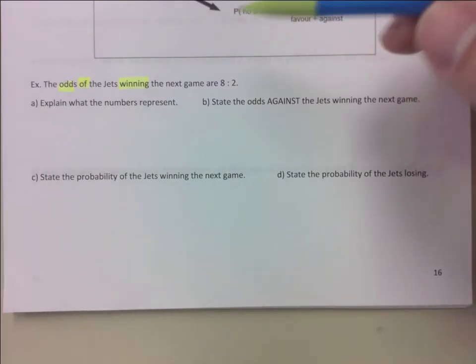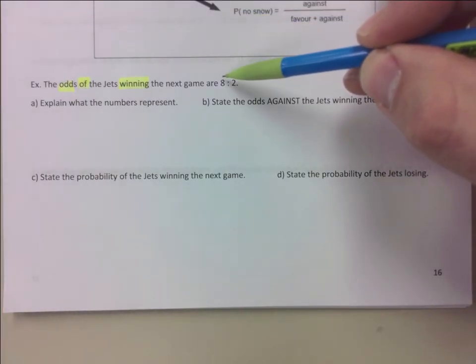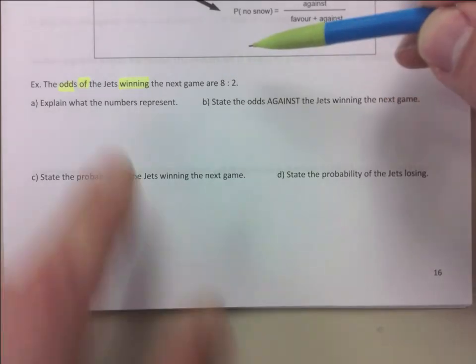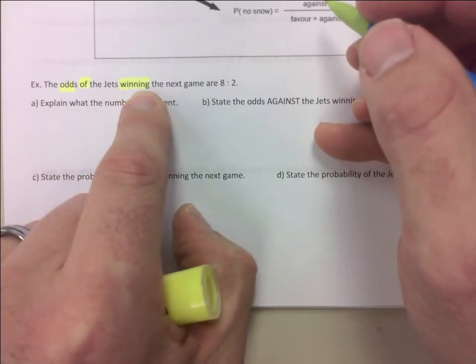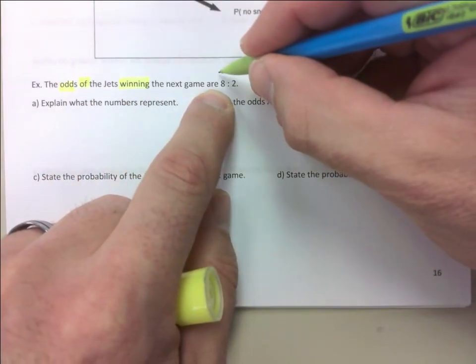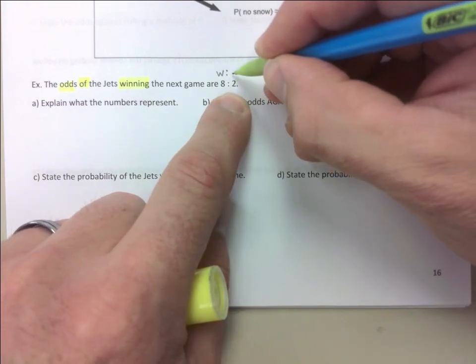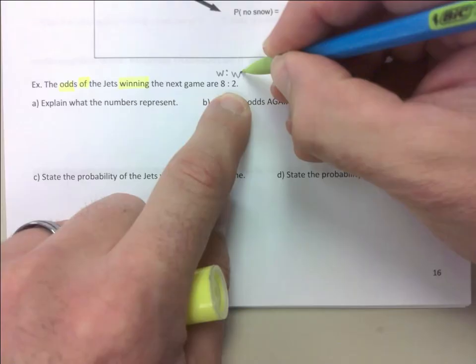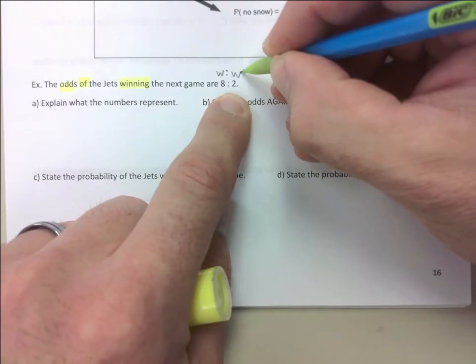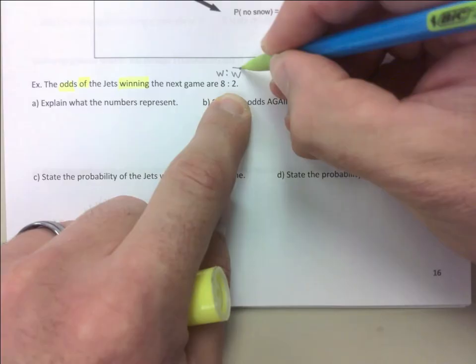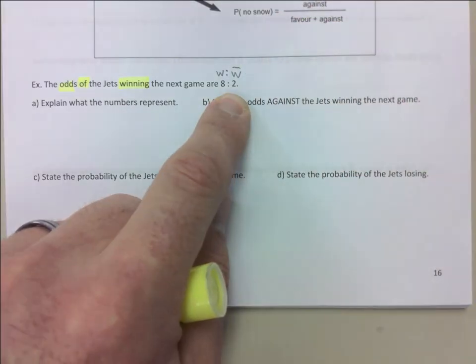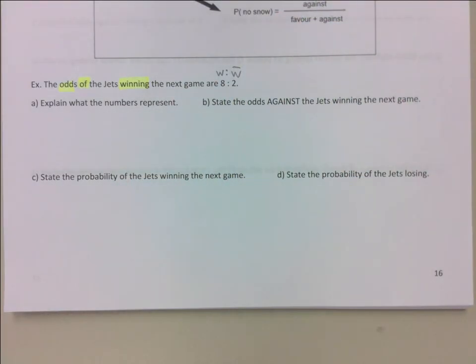That means that they'll be winning 8 games and losing 2 games. And that's the ratio. Just because of this wording, guys, the first number represents winning. The second number represents, what's the opposite of winning? Losing. But we're going to go like this, not winning. Okay? We're just going to focus on winning, not winning.